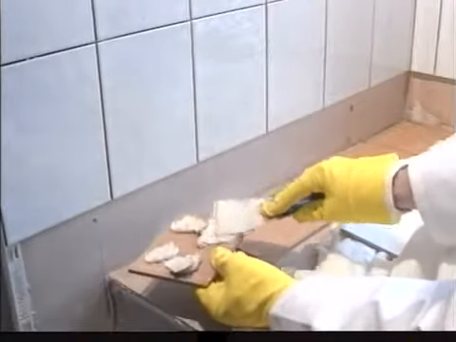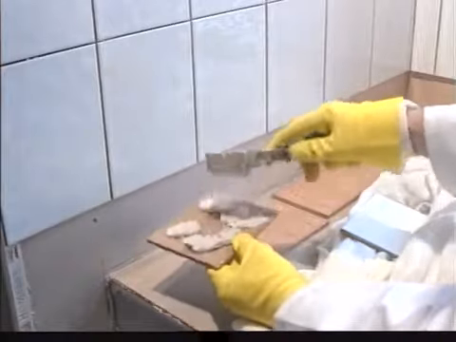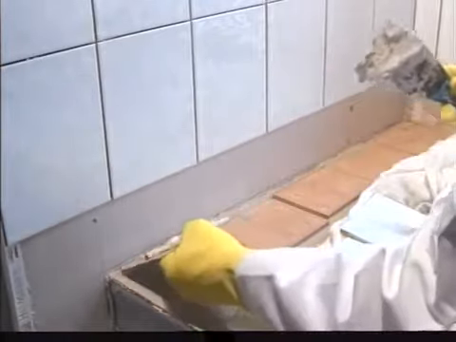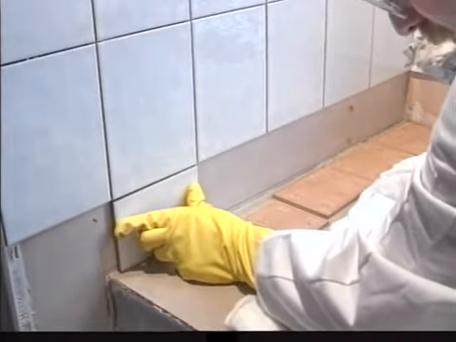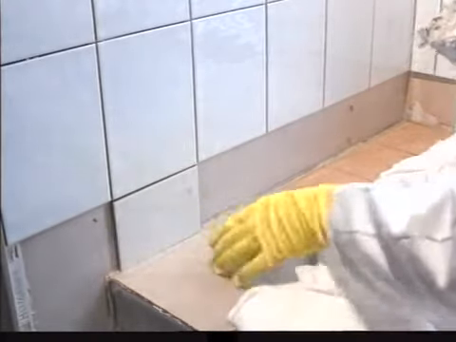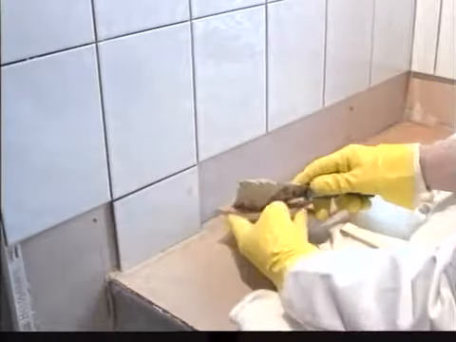Spread the adhesive on the back of the tile and fit the wall. Remember, the cut edge goes into the internal angle. Space with cardboard or spacers to obtain the correct spacing with the tile above.